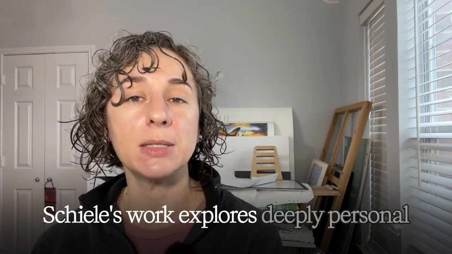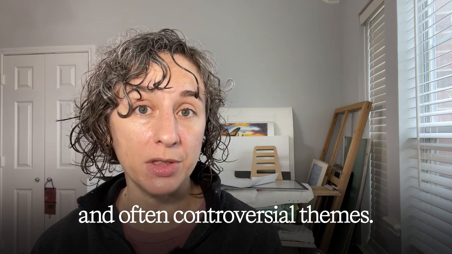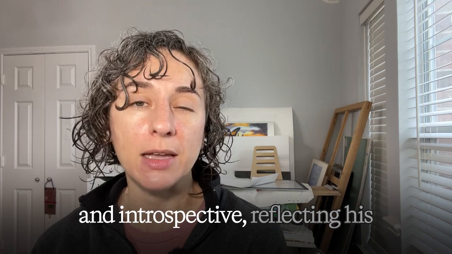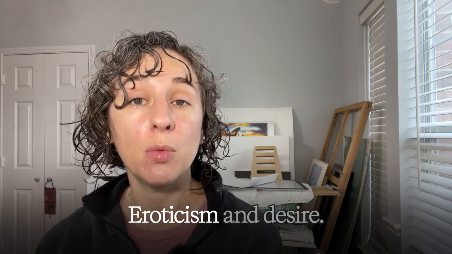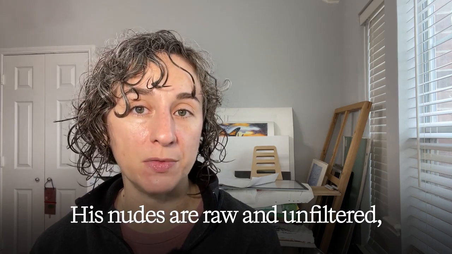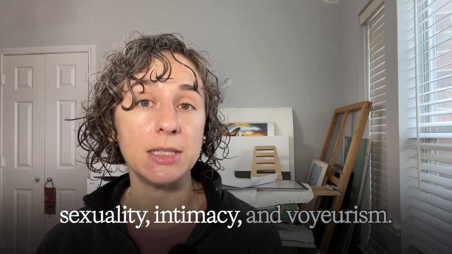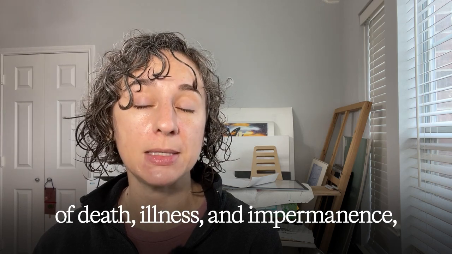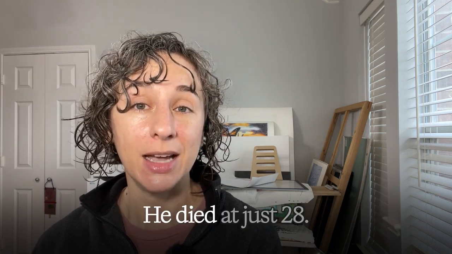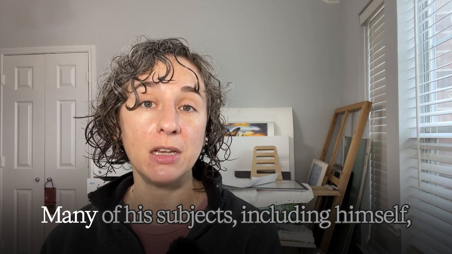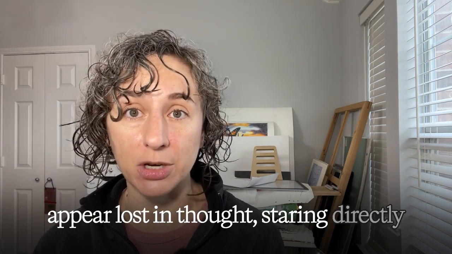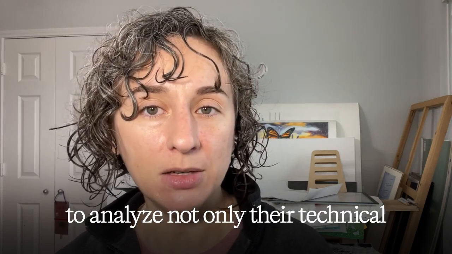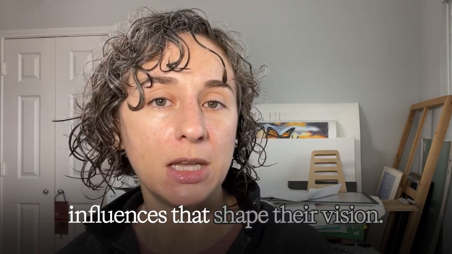Theme. Schiele's work explores deeply personal and often controversial themes. The human condition. His figures appear fragile, vulnerable, and introspective, reflecting his fascination with human psychology. Eroticism and desire. His nudes are raw and unfiltered, often exploring themes of sexuality, intimacy, and voyeurism. Mortality and decay. Many of his works include themes of death, illness, and impermanence, heightened by his own short life. He died at just 28. Isolation and identity. Many of his subjects, including himself, appear lost in thought, staring directly at the viewer or gazing into the void. When studying an artist, remember to analyze not only their technical choices, but also the themes and influences that shape their vision.